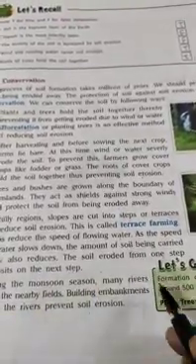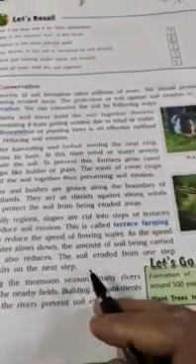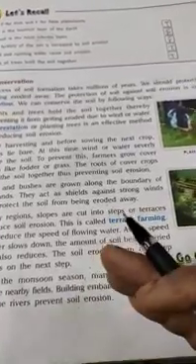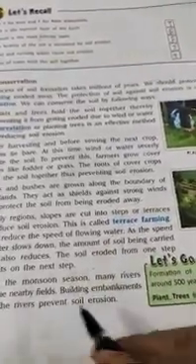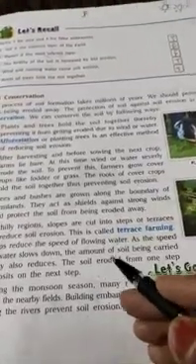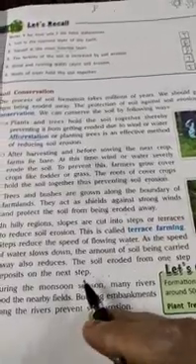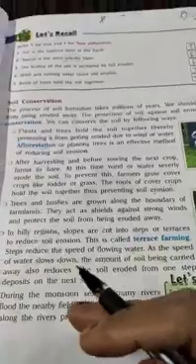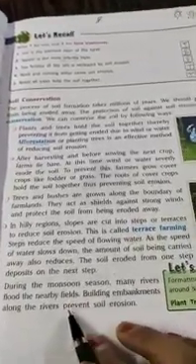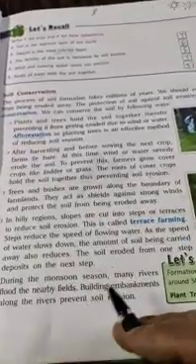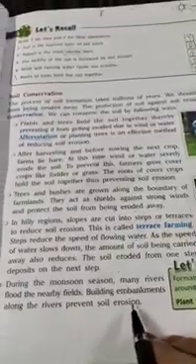Then, to prevent the flood, what do we do? We make embankments. Embankments, you can say, are a small kind of wall along the river banks. And what do these embankments do? They hold the water between the banks and prevent the soil erosion. They do not allow river water to come inside the field or inside the farm. In this way, they protect against soil erosion, or they do soil conservation.